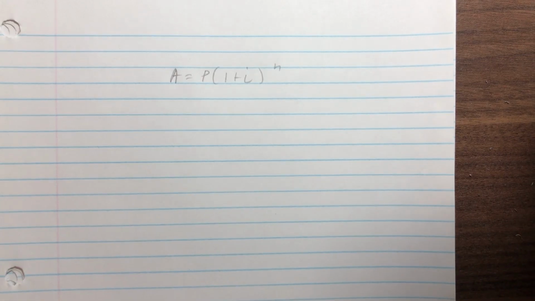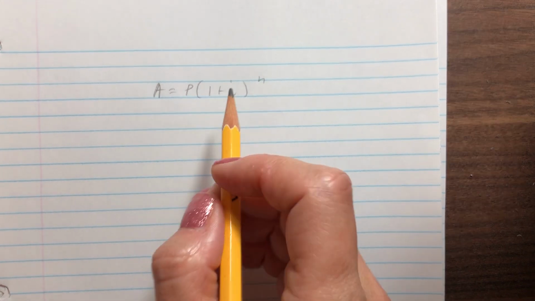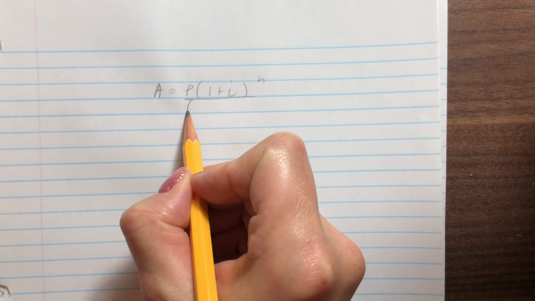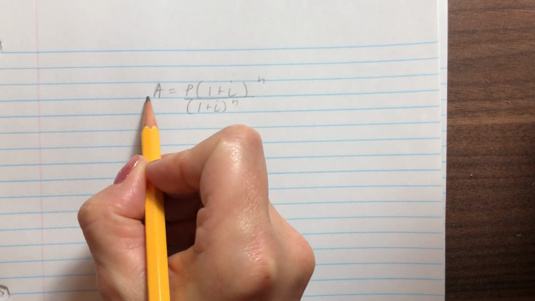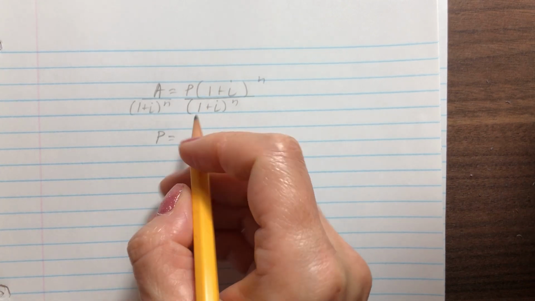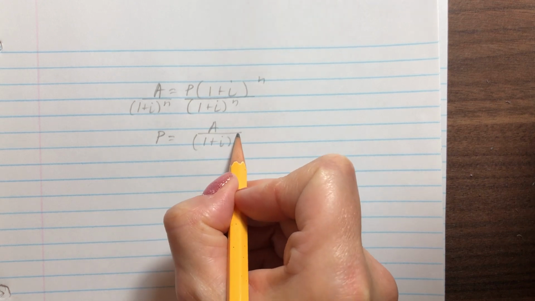We can take our compound interest formula and rearrange it to get P, or the principal, by itself. Okay, in order to get P, or the principal, by itself, all we would need to do is divide both sides by 1 plus i to the exponent n. That leaves us with P being equal to A divided by 1 plus i to the exponent n.